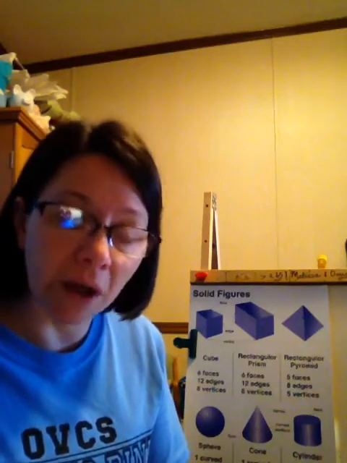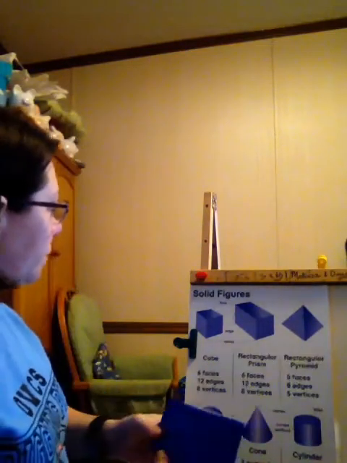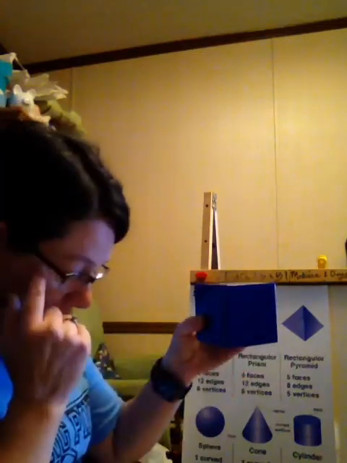We've talked about sides, we've talked about angles, and we've talked about vertices. But with a solid figure, I'm hoping you can see these things. It's three-dimensional. It's like a cube here. And you will see we have our cube here. And so let's talk about the cube.